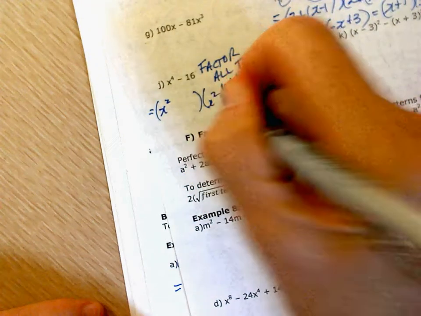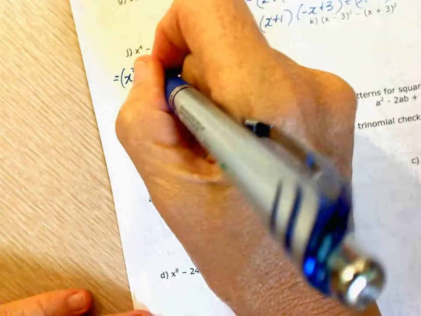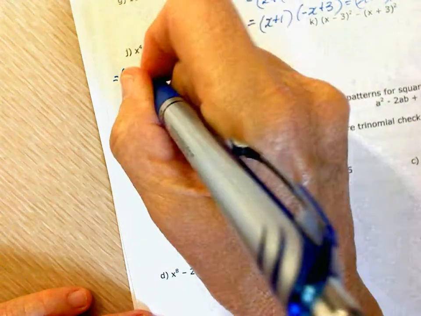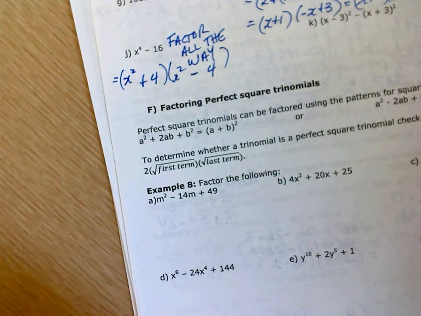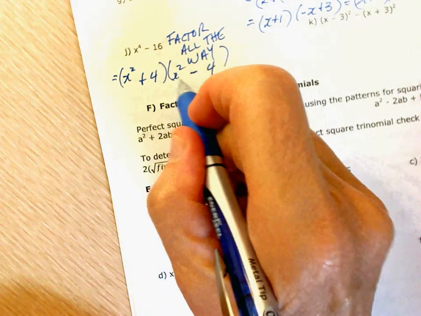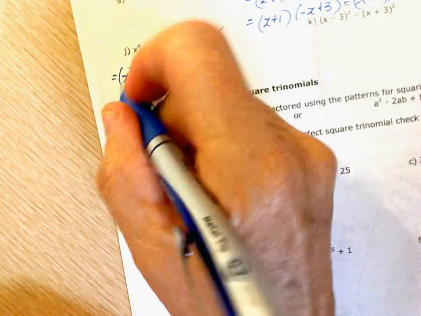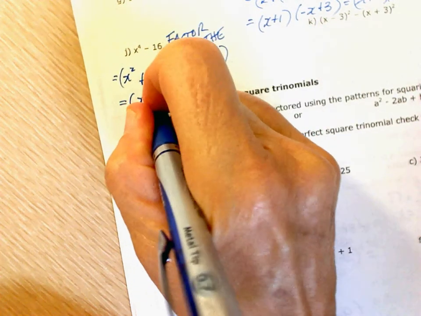Square root of the last term is 4. One's a plus, one's a minus. Am I finished? No, this is another difference of squares, so that's sort of what you need to realize. You need to factor all the way.